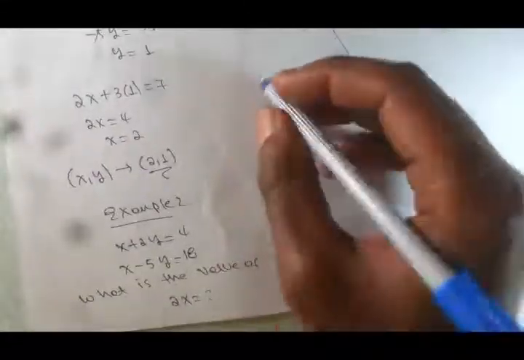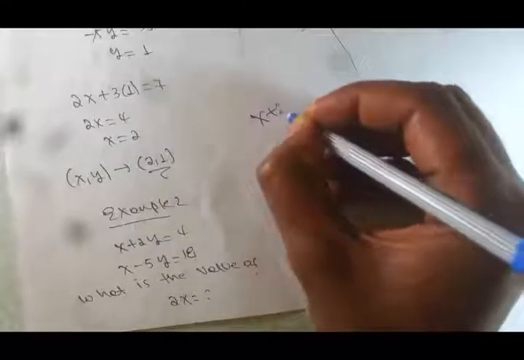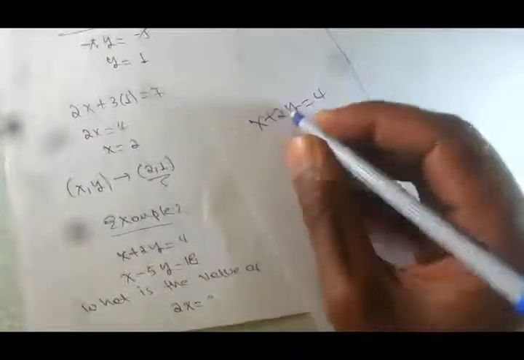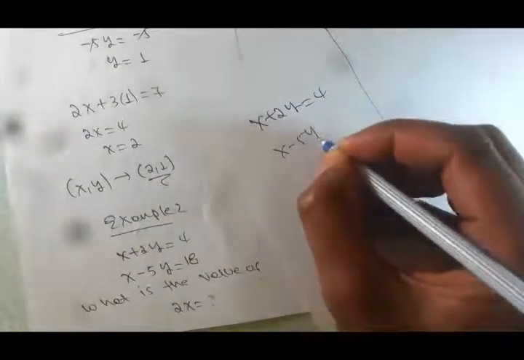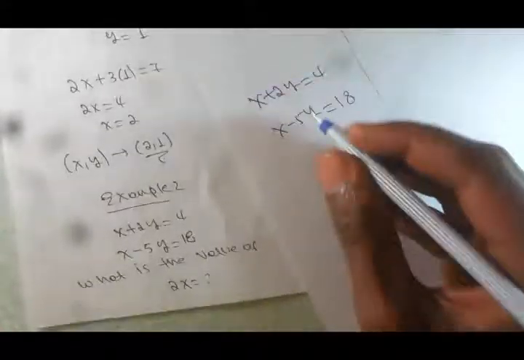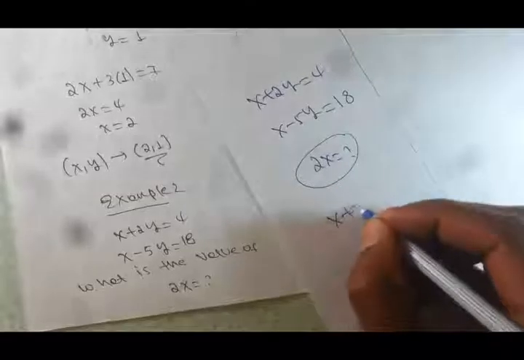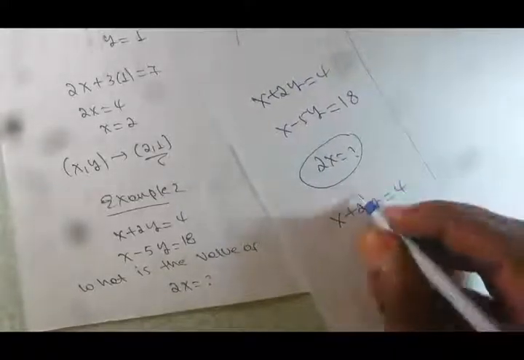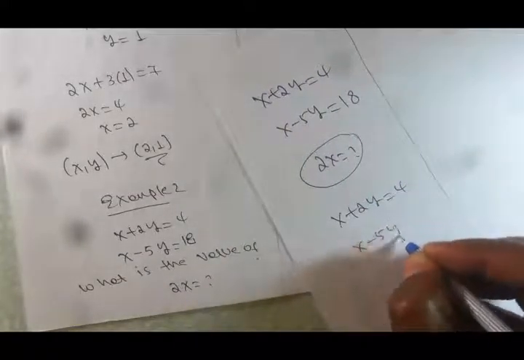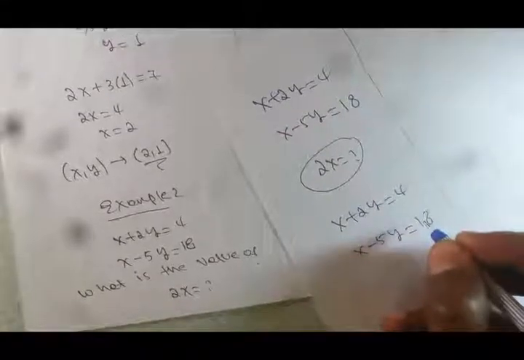Example 2: given x plus 2y is equal to 4 and x minus 5y is equal to 18, and we are asked to find 2x. x plus 2y is equal to 4 and x minus 5y is equal to 18.